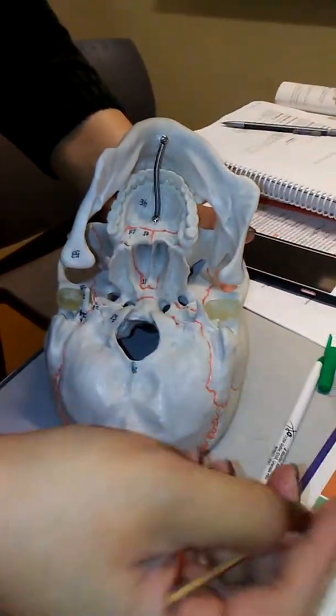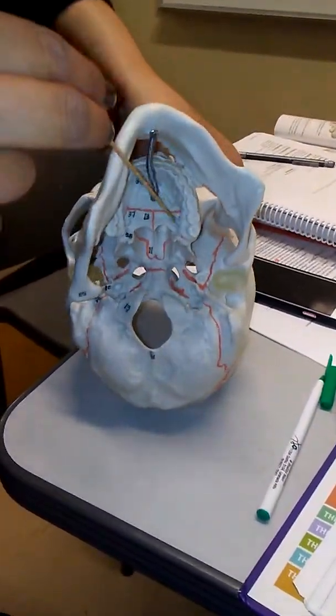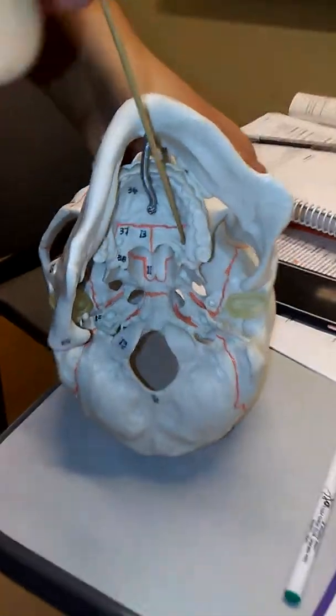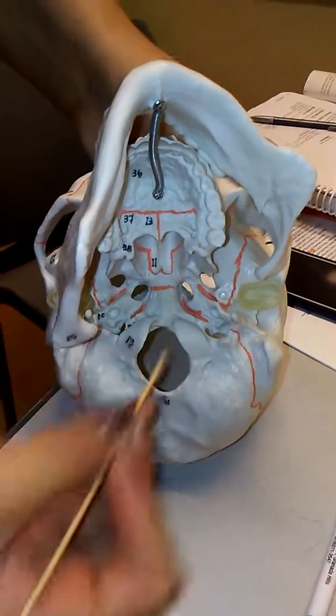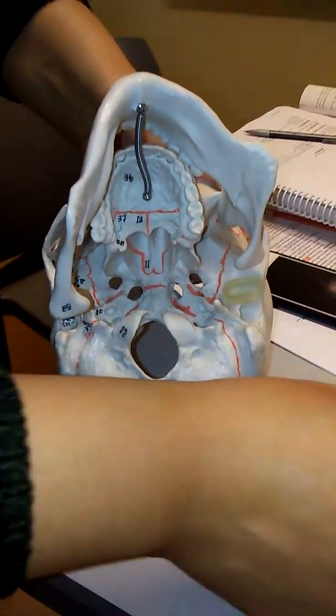Then we have greater and lesser foramina. This big guy here, that little foramen, that's going to be your greater foramen. Right below, lesser foramen. And that's it for the palatine bone. Then we go to maxilla.